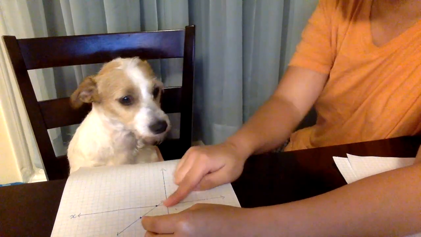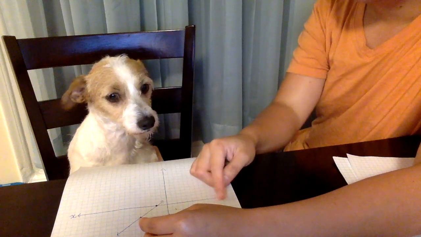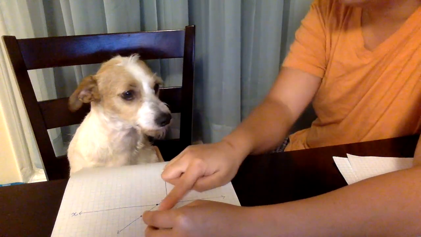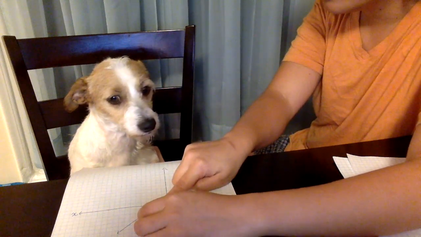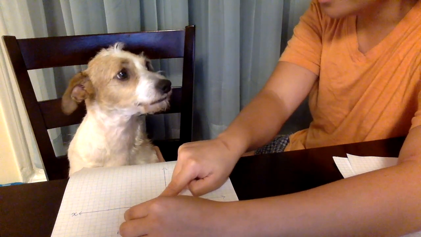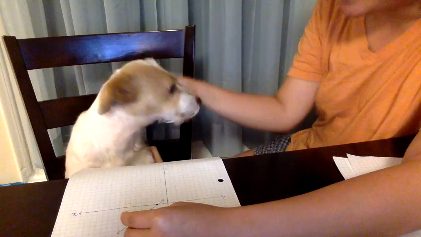What's the run of this graph? Run is to the right? Yeah, it does go to the right. So go ahead, figure out how much it goes to the right. So it's 1, 2, 3. Yes, good job. That's right.